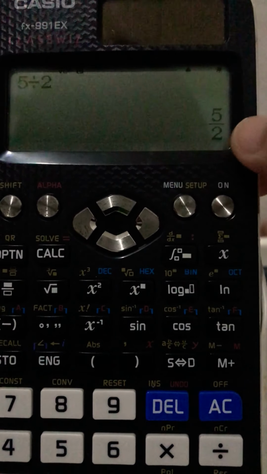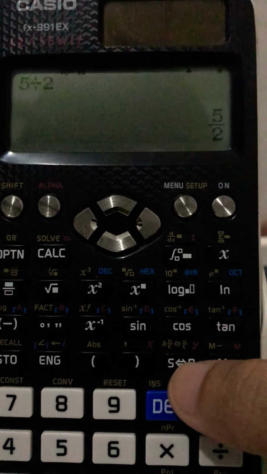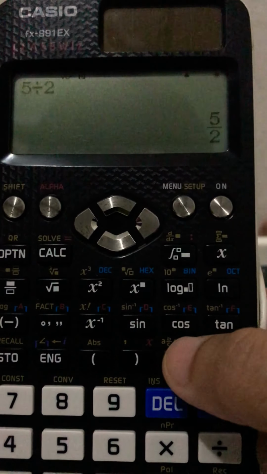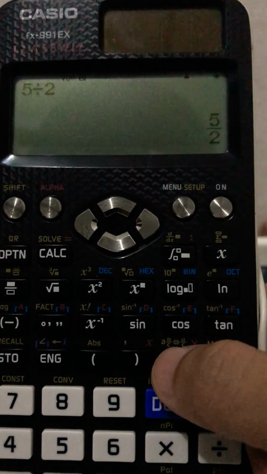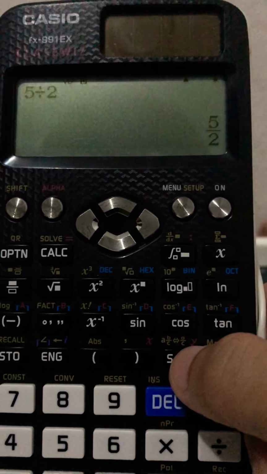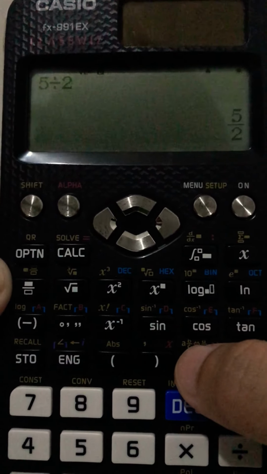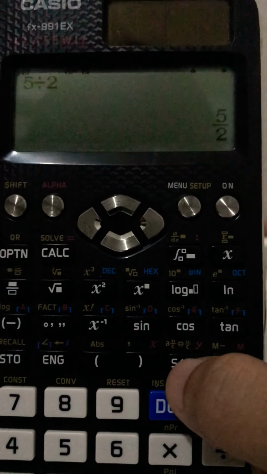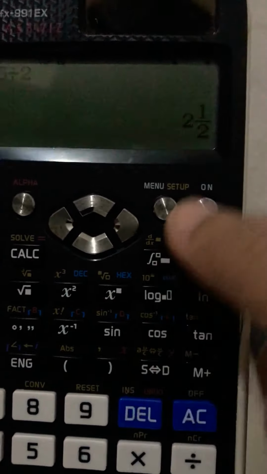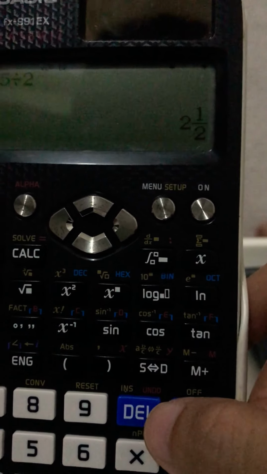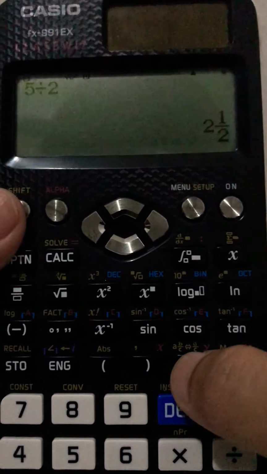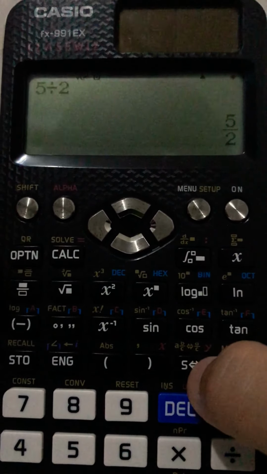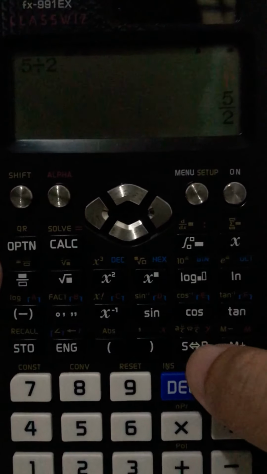So if we have 5/2 and we want a decimal, we just have to press this. But what if we want either the mixed or the improper? That is color yellow, so we have to press shift and this key. That will become 2 1/2. See, 2 1/2, and 5/2 without pressing shift.